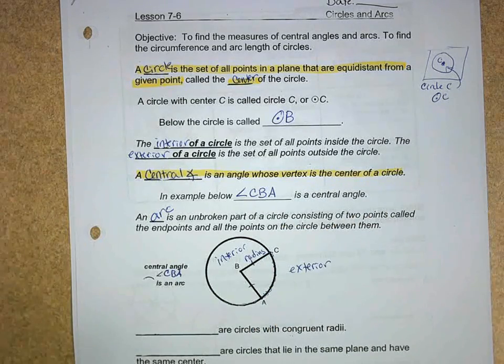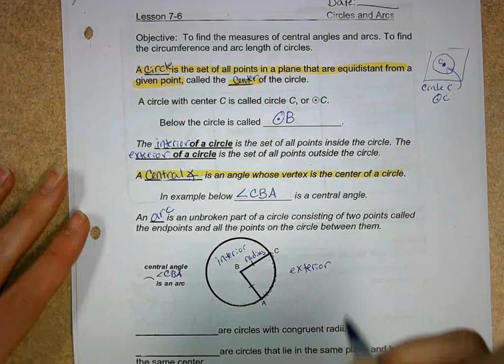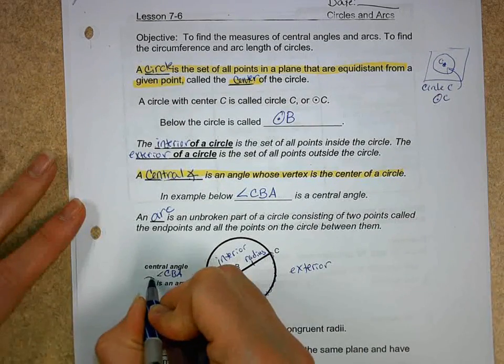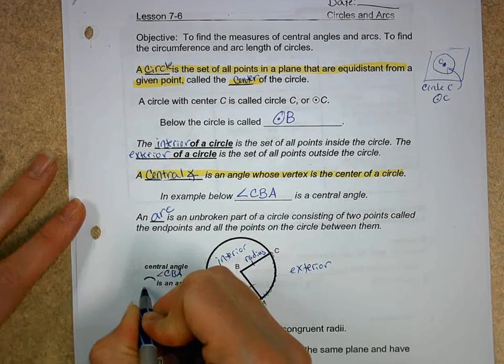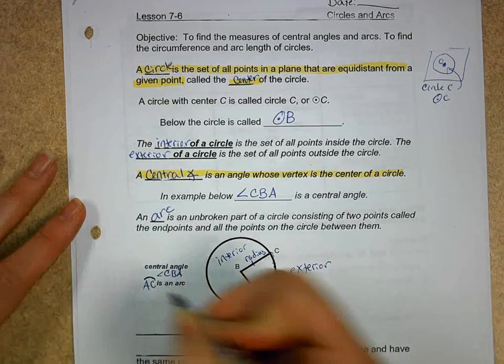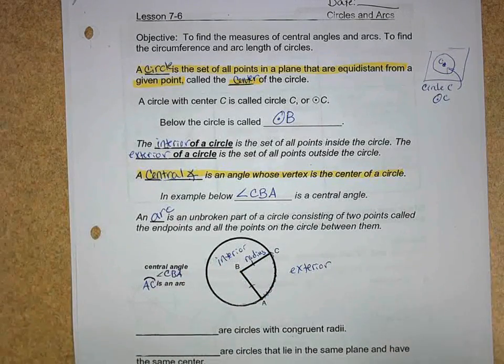It has to have two endpoints, and it's everything in between. And you name it by the endpoints. So that would be arc AC, and look at the symbol above it. Line segments have a line segment over the top. An arc has, ooh, an arc over the top of it. So exciting. So we got to make sure that we have that down.